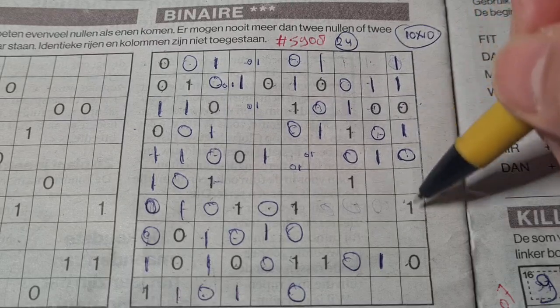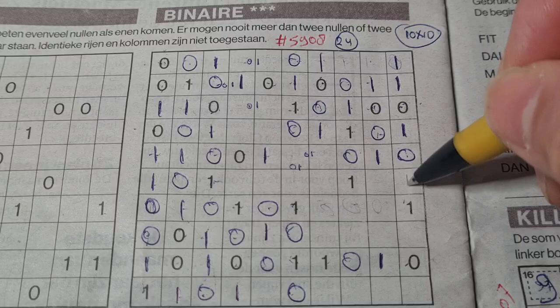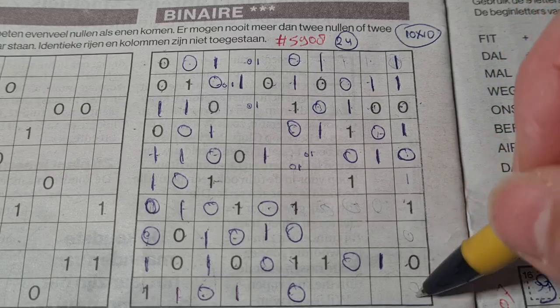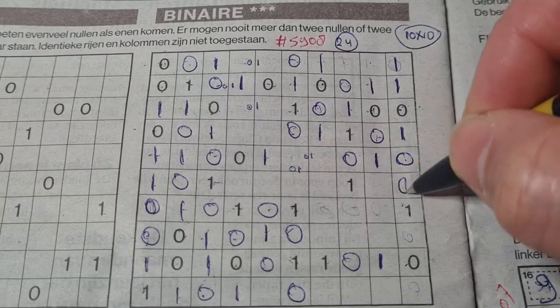1, 2, 3, 4 ones. If I place number 5 here, the fifth one, then we have 3 O's in a row in this last column. Not allowed, one of the rules, so this can be 1. This should be an O.